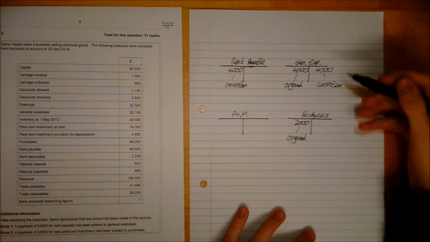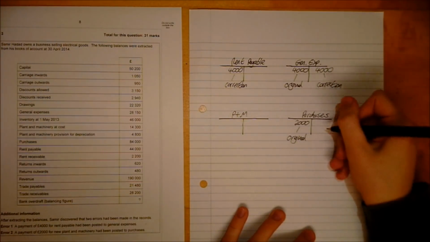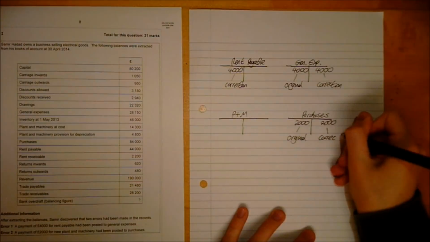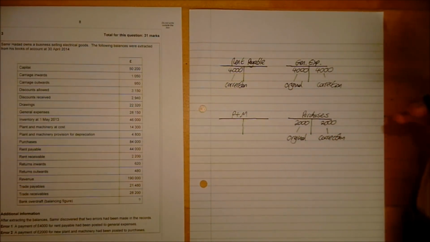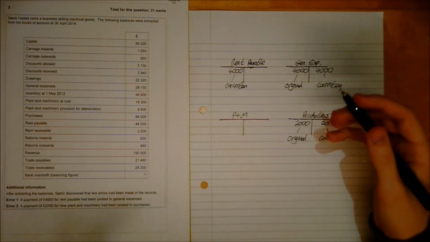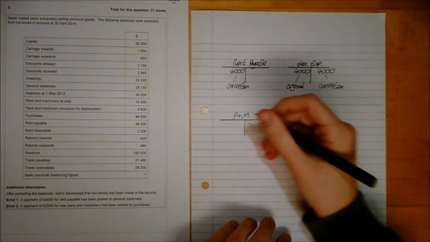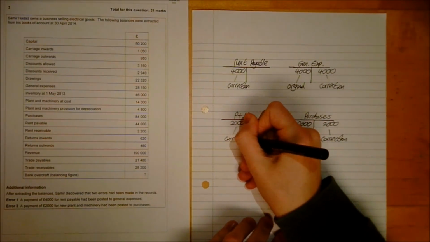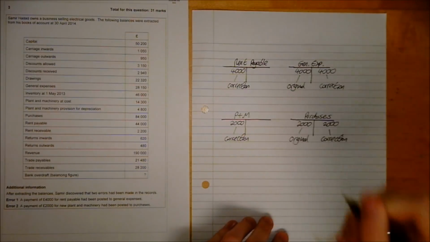We need to correct that, so it's just the same as what we did with the general expenses in a sense. We're just going to credit the other side to make it equal as a correction. So what did we actually do? Well, we made a payment for an asset, a non-current asset, plant and machinery. What we've done there basically is we've increased our assets, and assets go up on the debit. So we're going to have to debit £2,000 to increase our assets. So that's a correction.